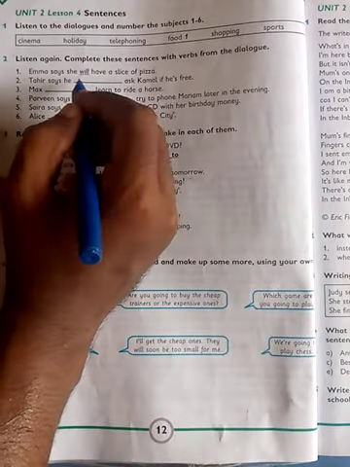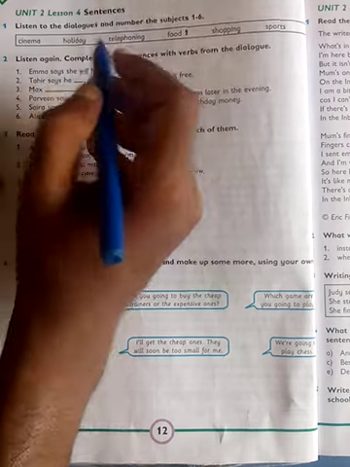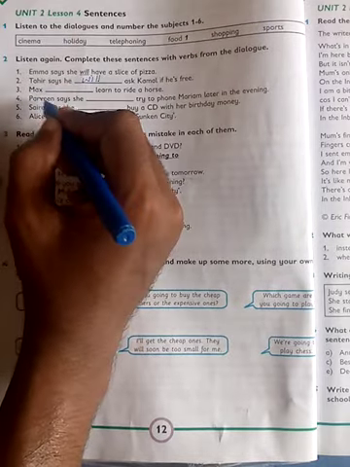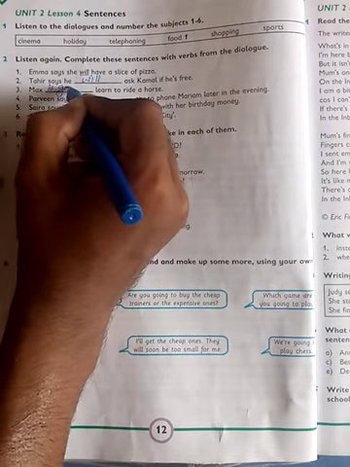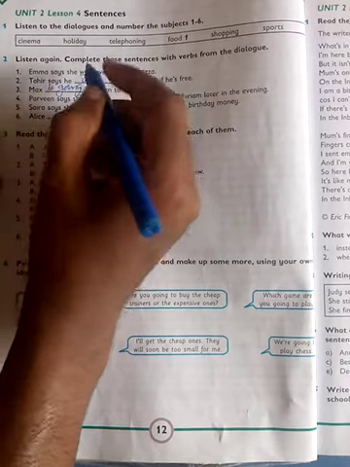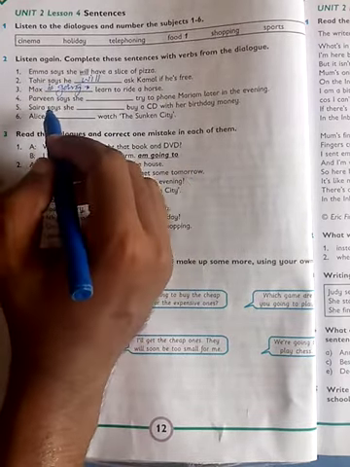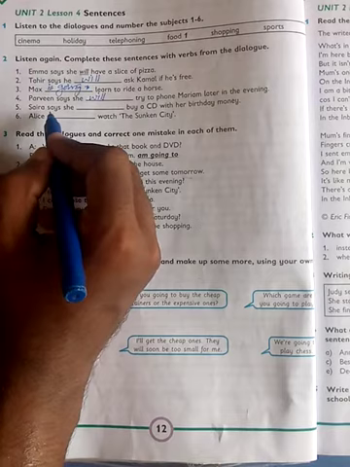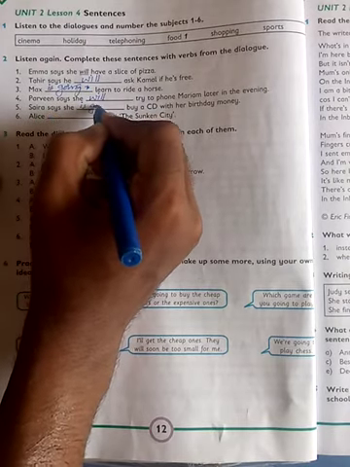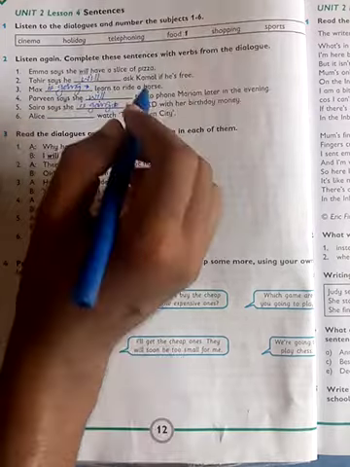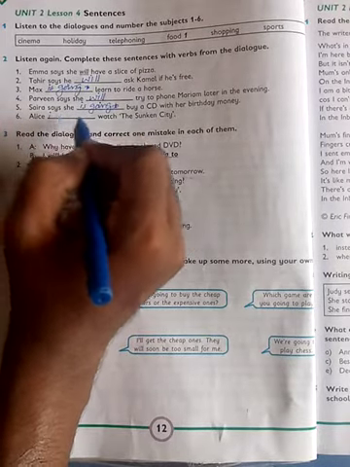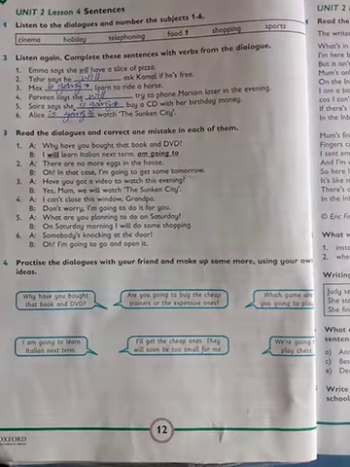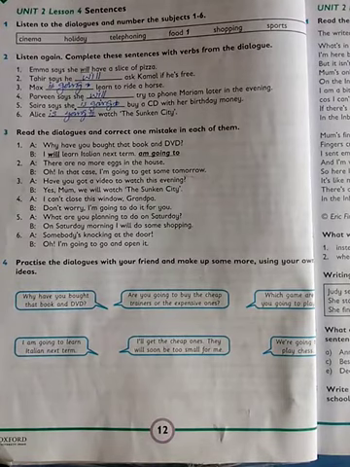So number 1, will is given to us. Now it is for us to fill number 2. Tahir says he will. Number 3, Max is going to. Number 4, Parveen says she will try to phone Mariam. And number 5, Syra says she is going to. Number 6, Alice is going to watch. Okay, this is activity number 2 that has been completed here.